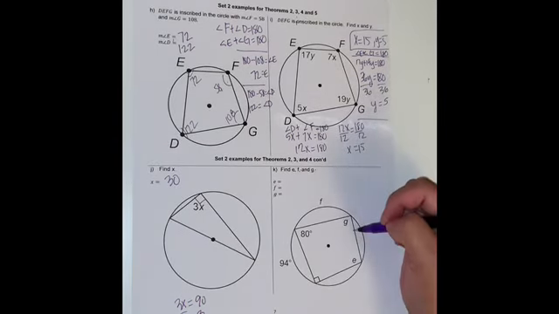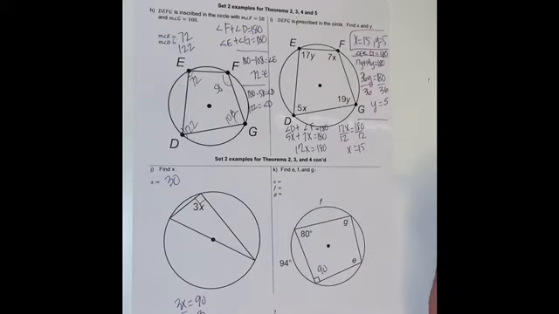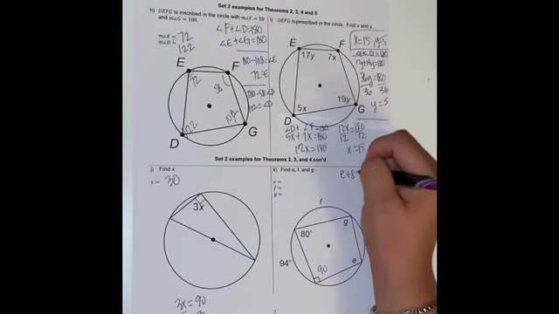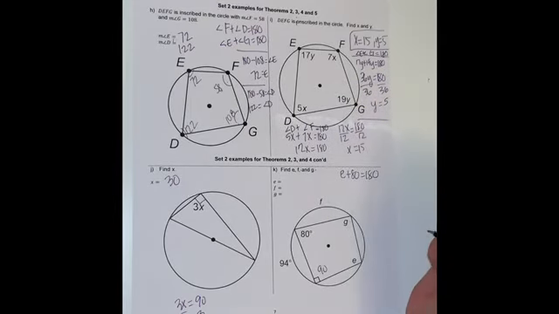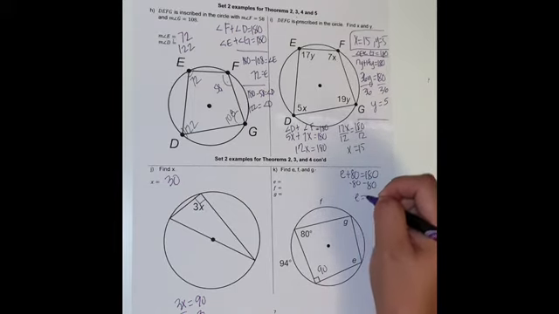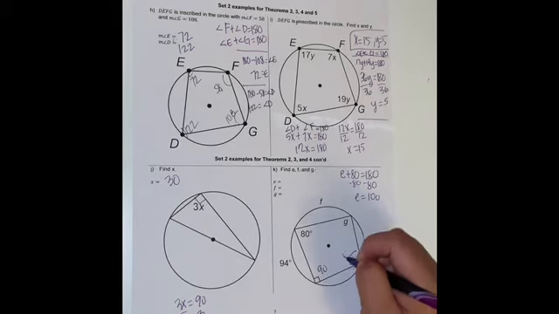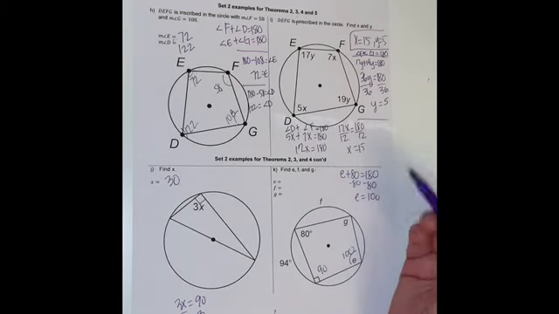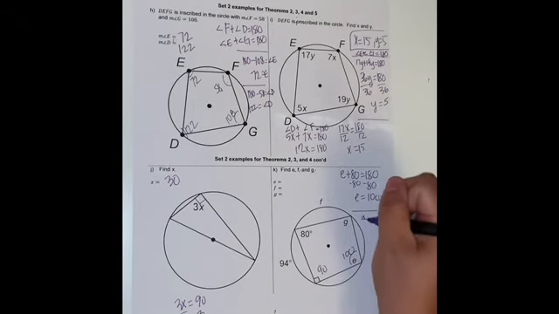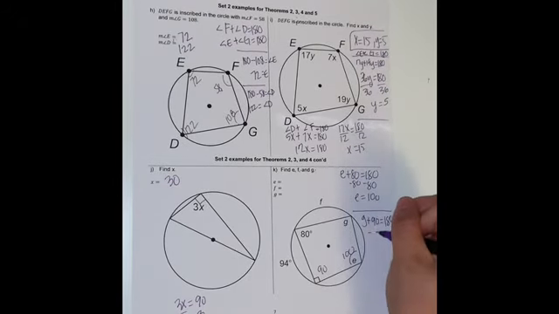This is 90. I know that E plus 80 equals 180. So let's solve for E. Minus 80, E equals 100. And then I know that G plus 90 equals 180. So solve for G. Minus 90, G equals 90.